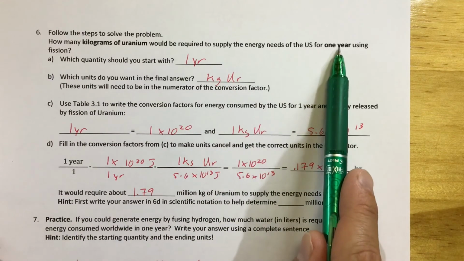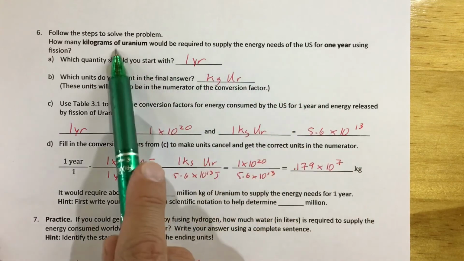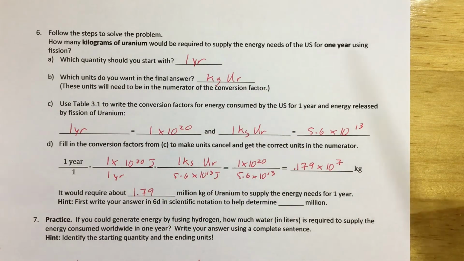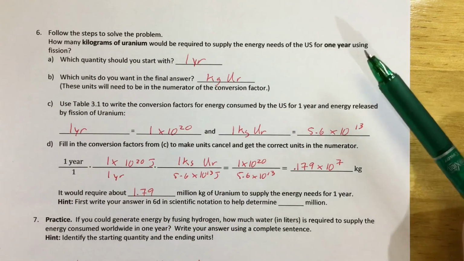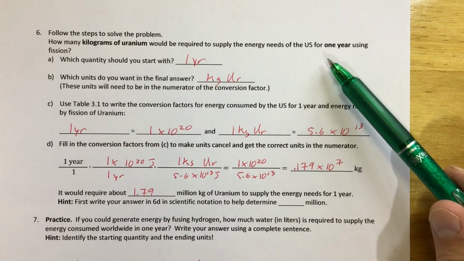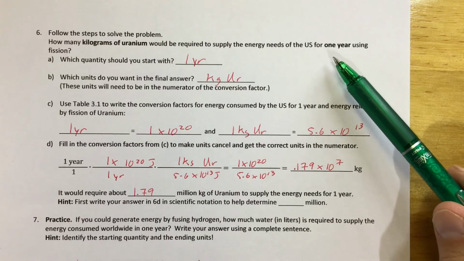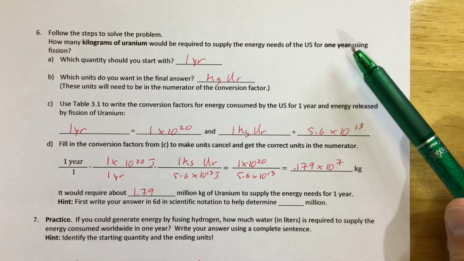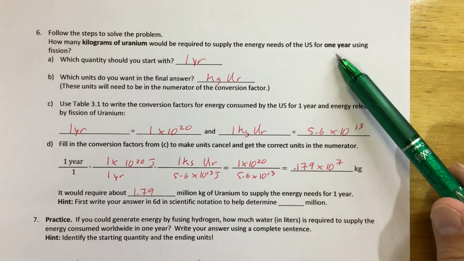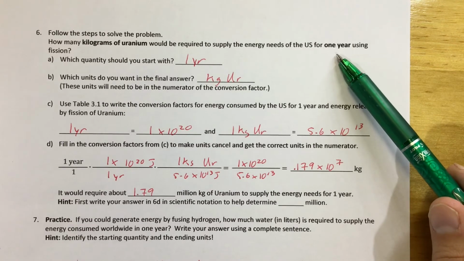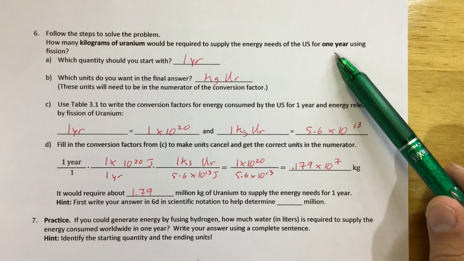Notice that it does have these 2 things in bold print. So they're trying to help you out by picking out the things that we need here. The goal here, for the problem, is to supply the U.S. for 1 year of energy. So that's actually going to be your starting value, even though that's what we're trying to get to. What we want to do is think about how much energy is needed for 1 year and then convert that into how many kilograms of uranium would be equivalent to that.